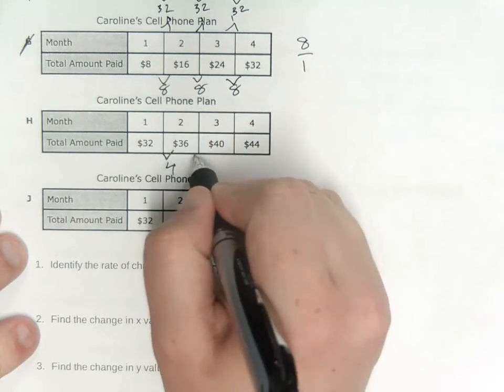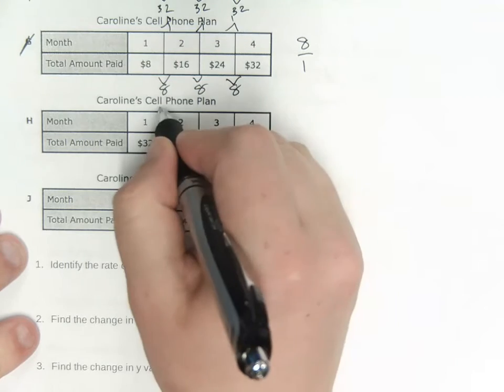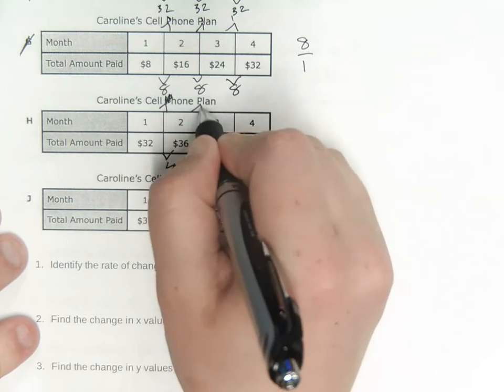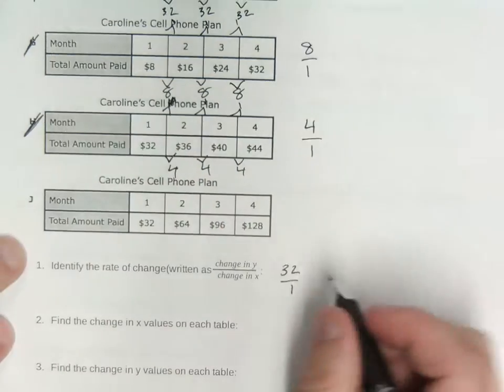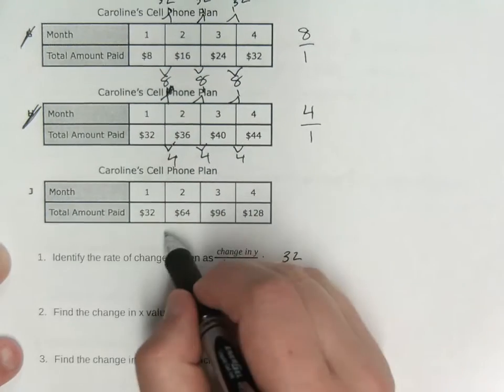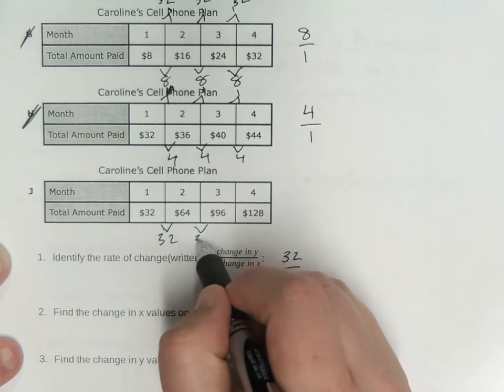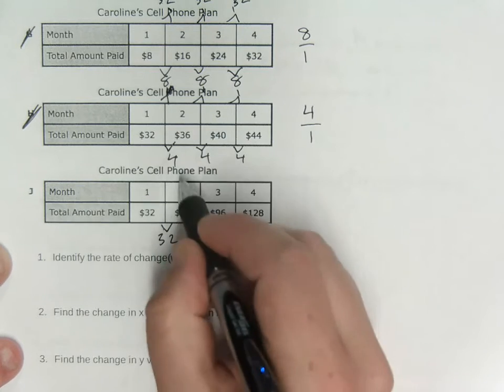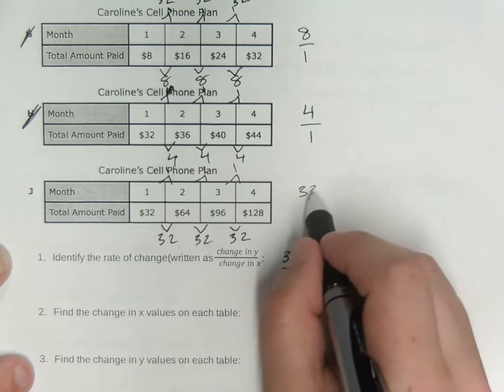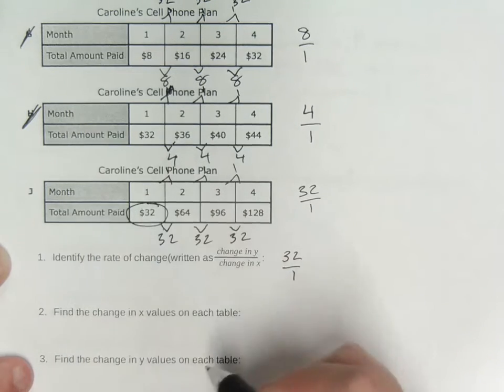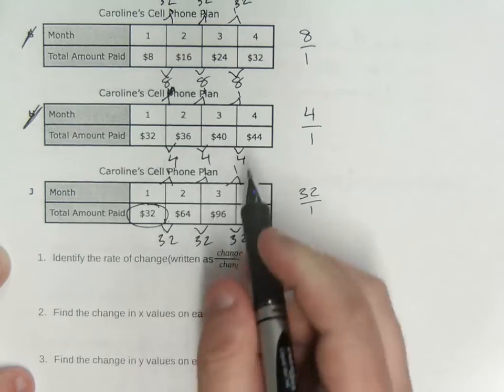Let's see, 4, 4, 4, 1, 1, 1. That's 4 over 1, so it's not that one because we're looking for 32 over 1. 32, 32, 32. 1, 1, 1. So that's 32 over 1. And the first month starts at $32 because I have to pay $32 in the first month.